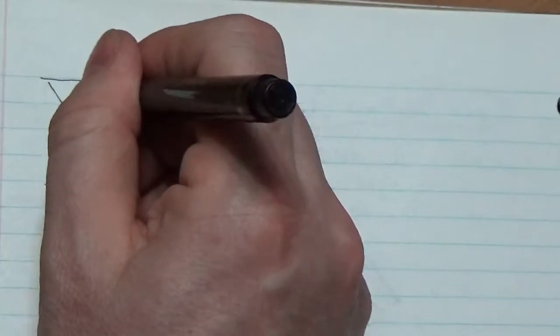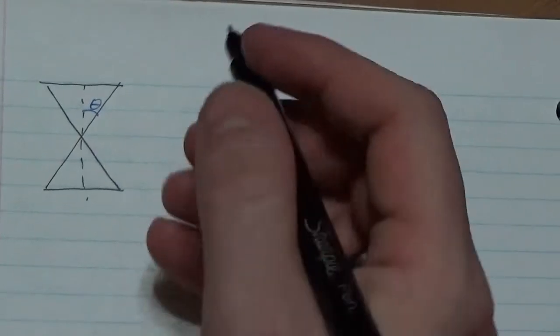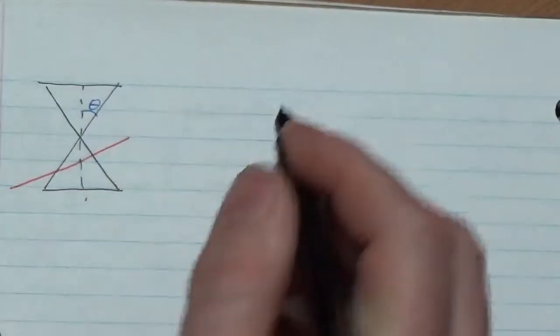Well, we could take that double napped cone. Again, I'm looking at it from the side here. There are my two naps, and here's my generator angle. Now what I'm going to do is cut it again, but this time I'm going to cut it at an angle. I'm going to draw my plane through it.